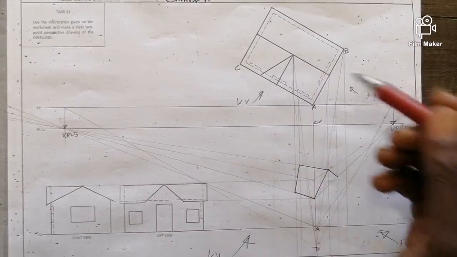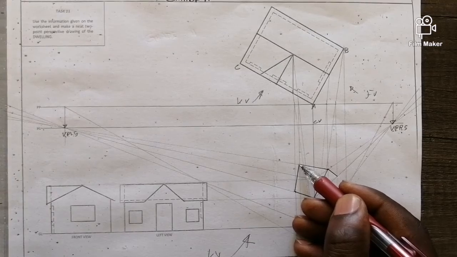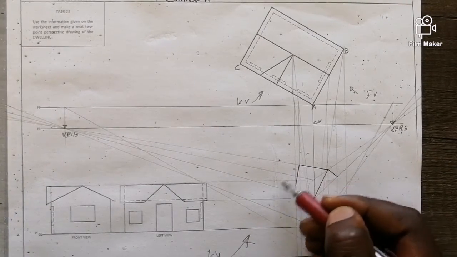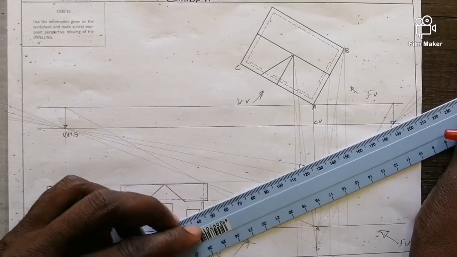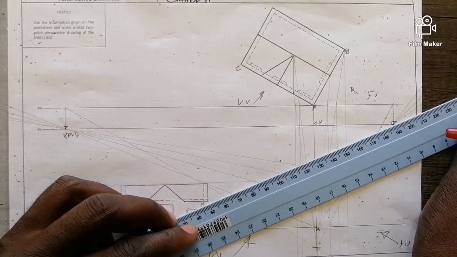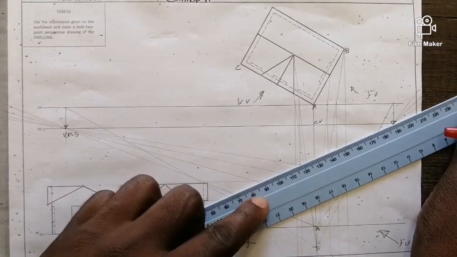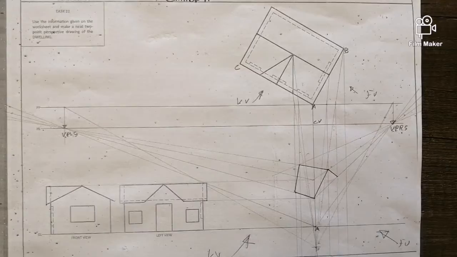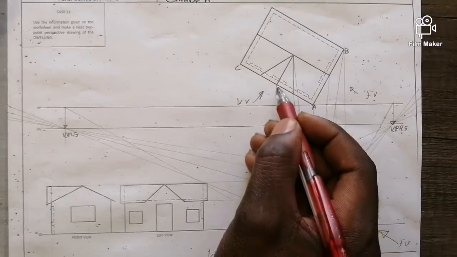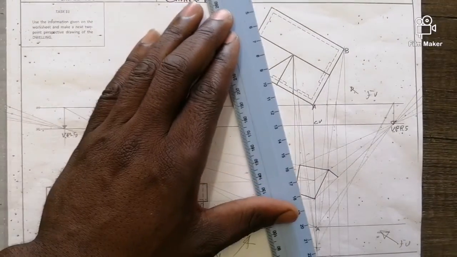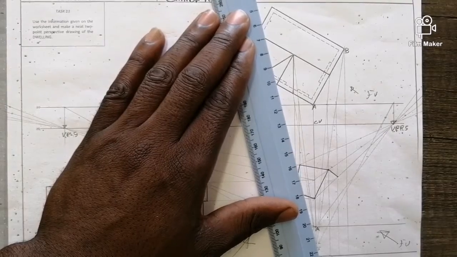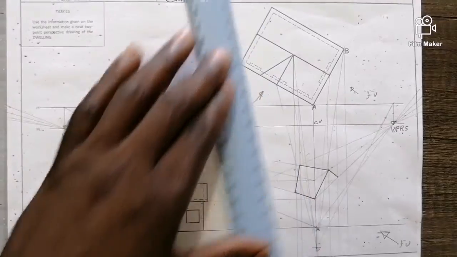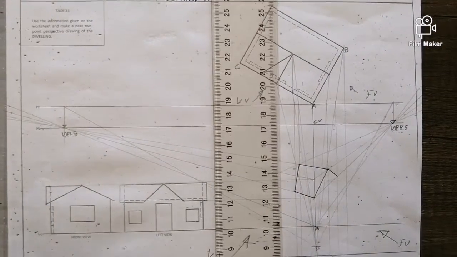So without fear or favor, we'll have to take this point to the vanishing point of our right hand side, but further extend it up front, isn't it? Let's do it. This is grade 11 engineering graphics and design, my brother. So now we are going to take this point to our stationary point. There it goes. Once it touches the picture plane, become vertically down.